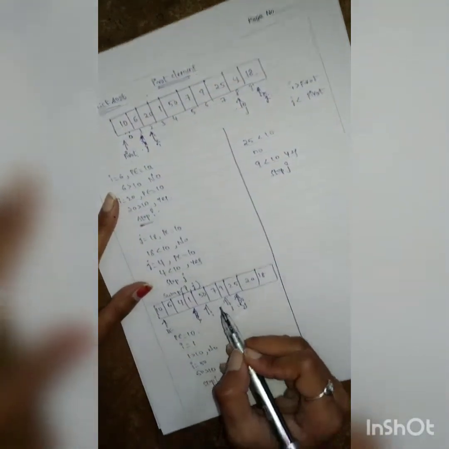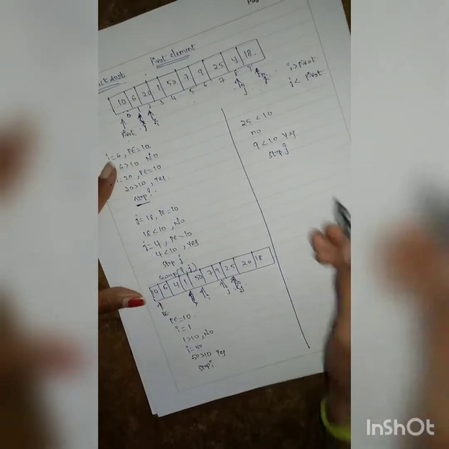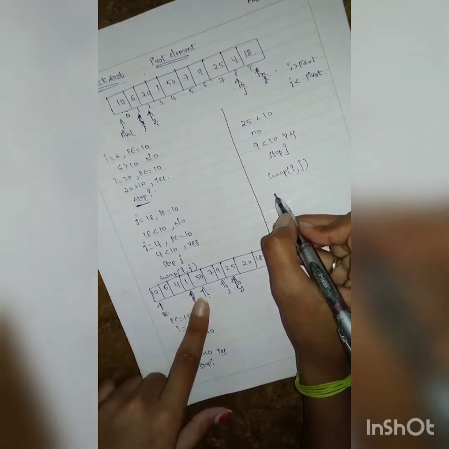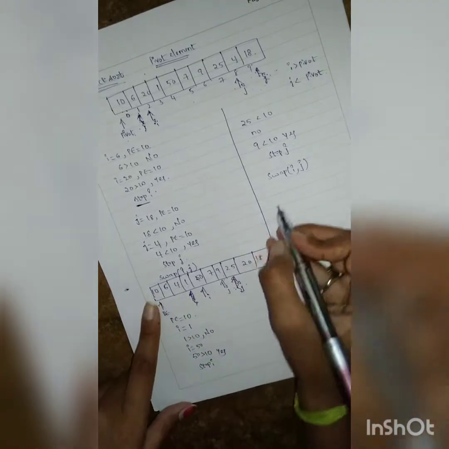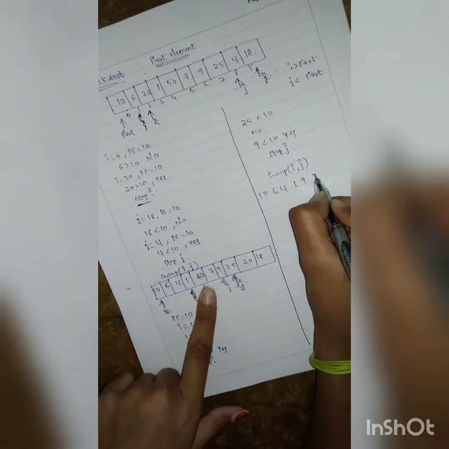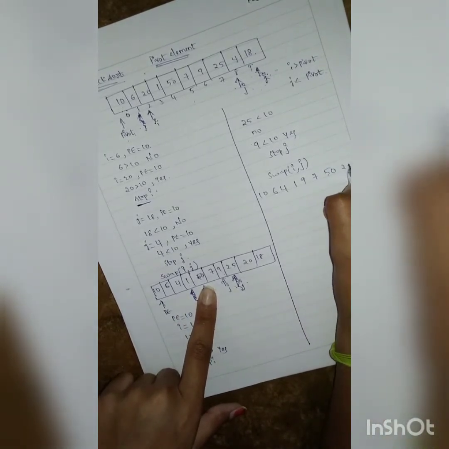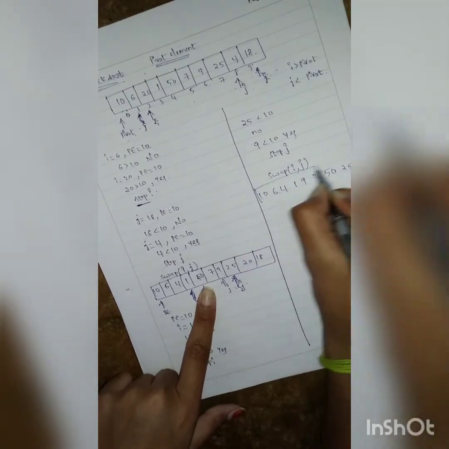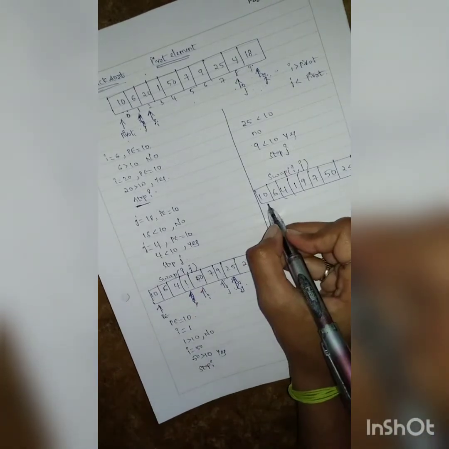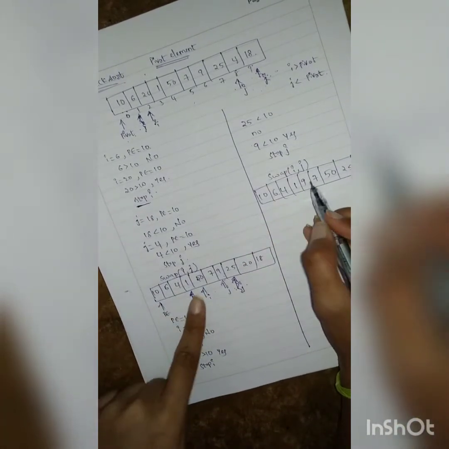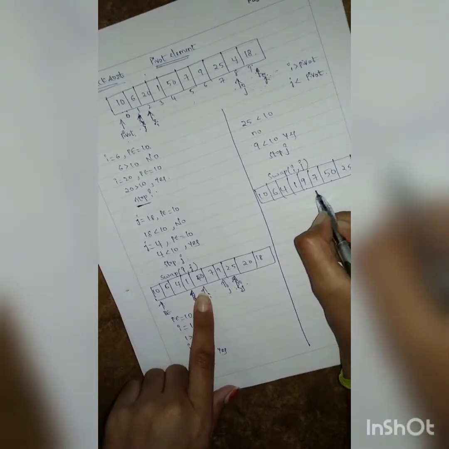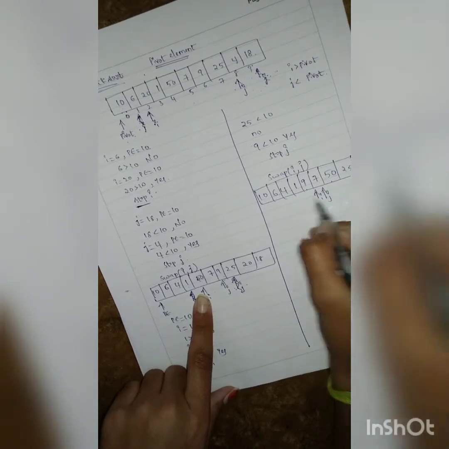Still they have not crossed each other. So we need to swap I and J. So this 50 comes here, this 9 comes here. Now how does it look? 10, 6, 4, 1, 9, 7, 50, 25, 20, 18. Now I is here, J is here, but after swapping, I and J are both at the same position.